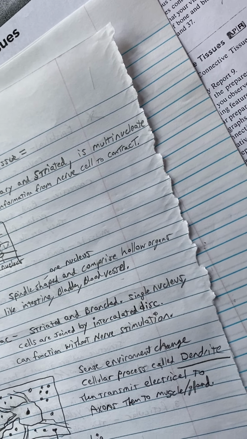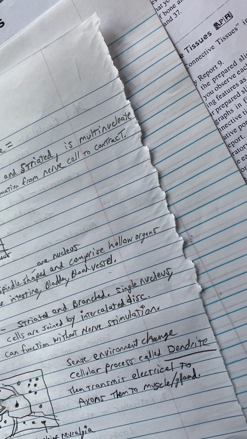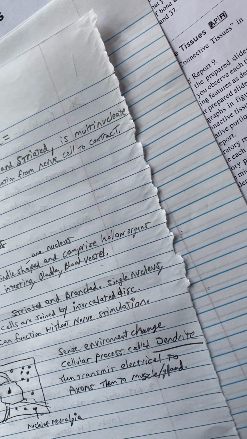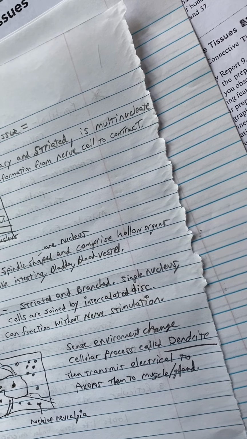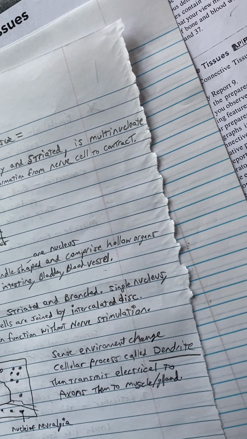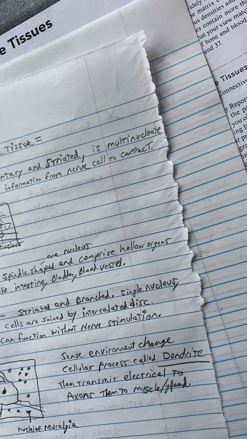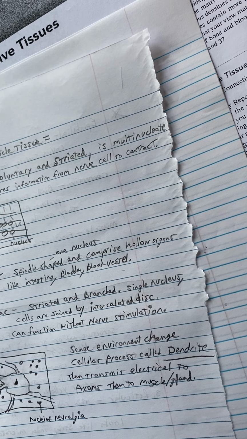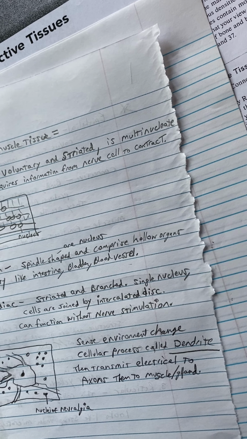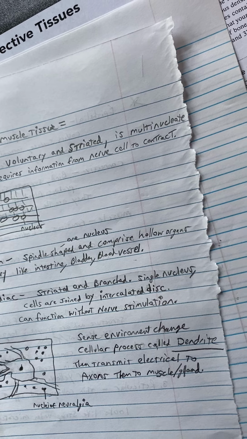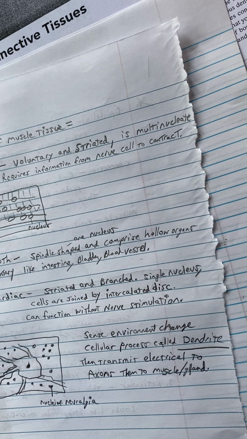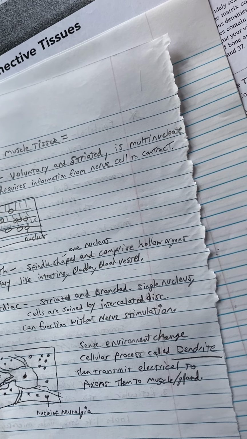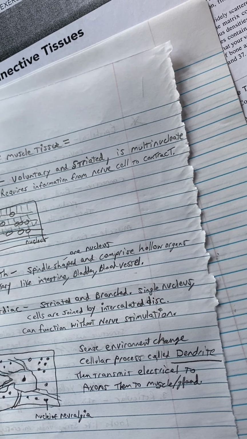Smooth muscle is involuntary. It only has 1 nucleus, where it comprises your hollow organs like your intestine and your blood vessels. Cardiac is striated and branched. It has an intercalated disc, which is only for cardiac muscle. It joins the muscles end to end, and it can function without nerve stimulation. It is also involuntary.